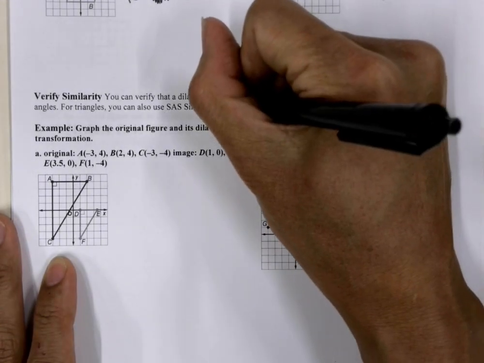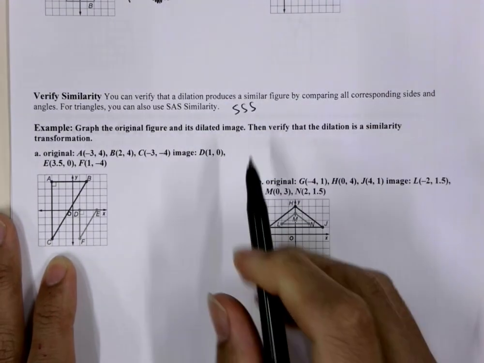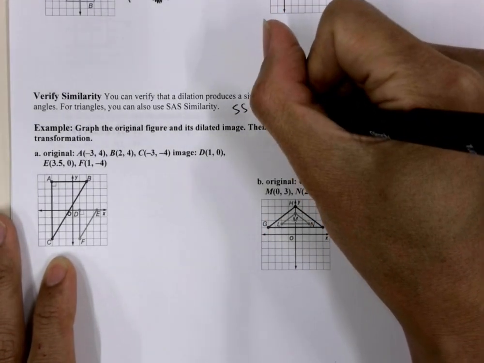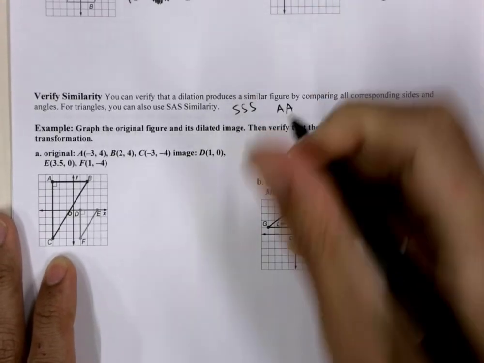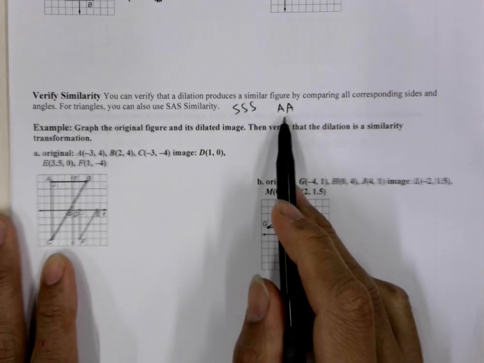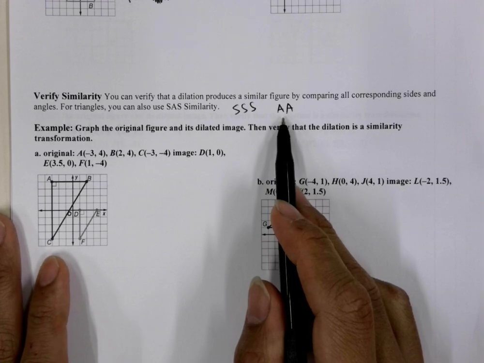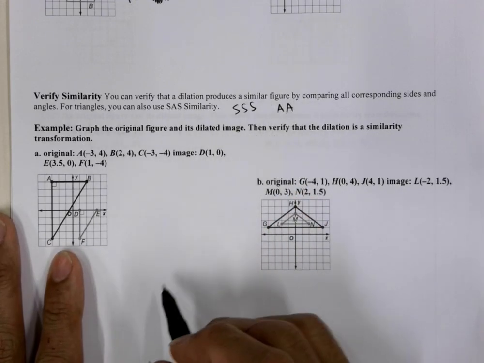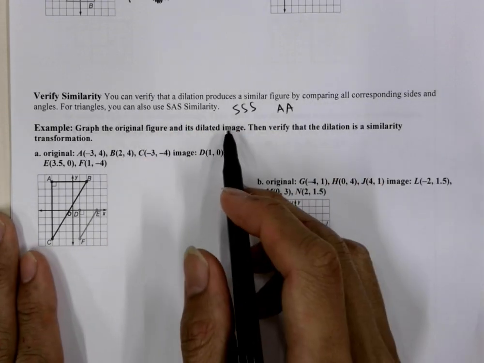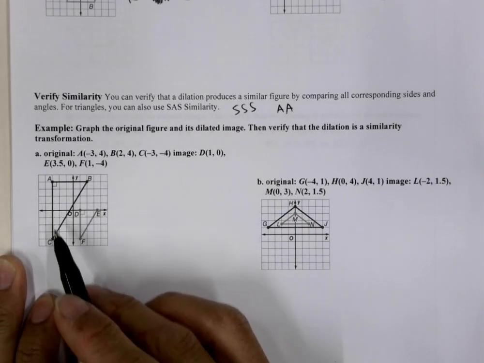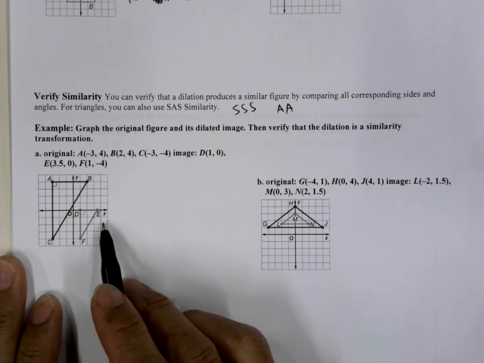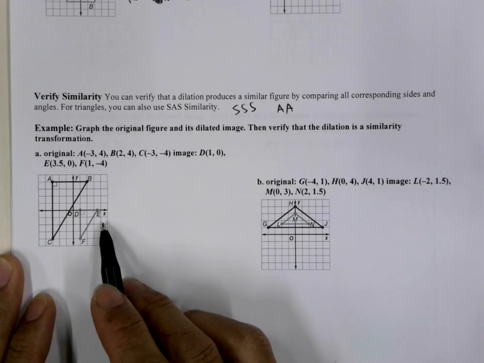And remember, we can also use SSS, where all of the corresponding sides need to be proportional. And we could also use AA. If we have two angles that are congruent in two triangles, then we can say that they're similar. So we can use all of these methods. So let's go ahead and try this one. This is the original figure, and here is the image.